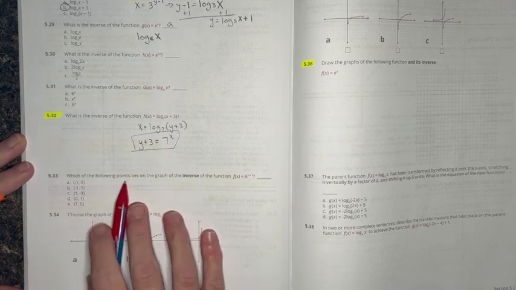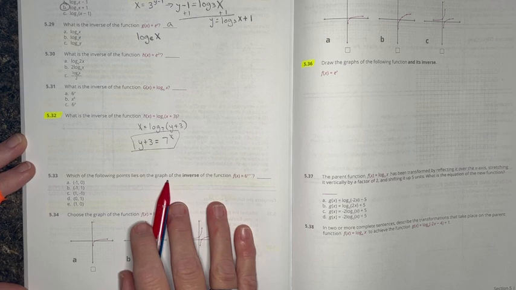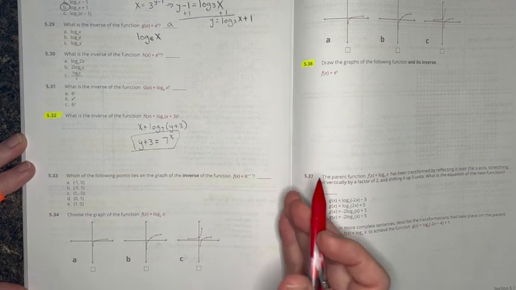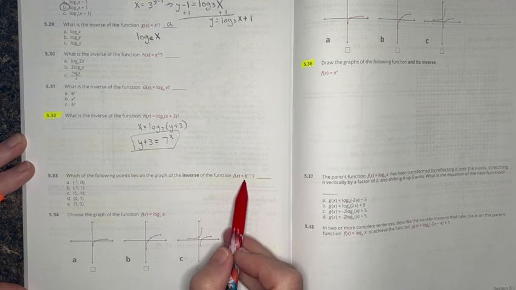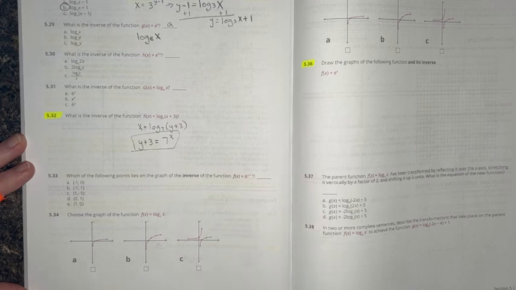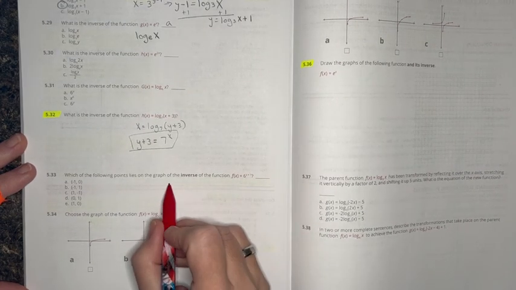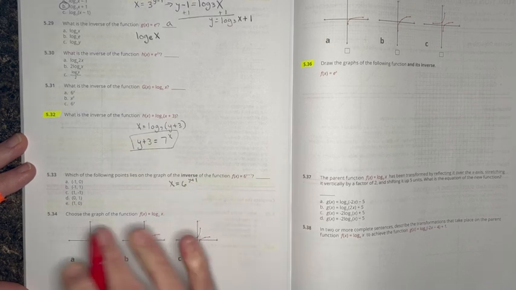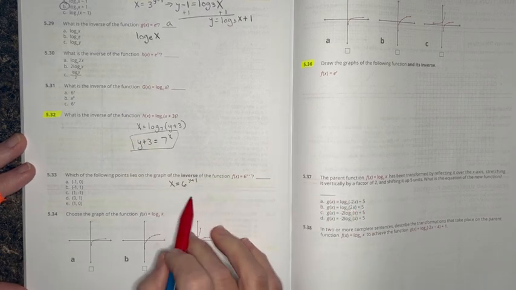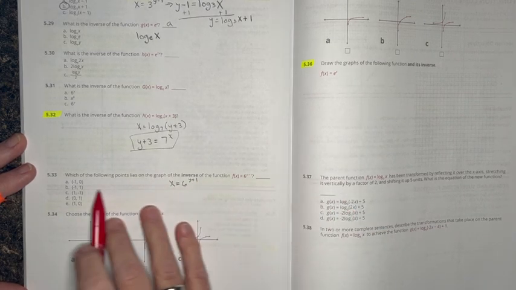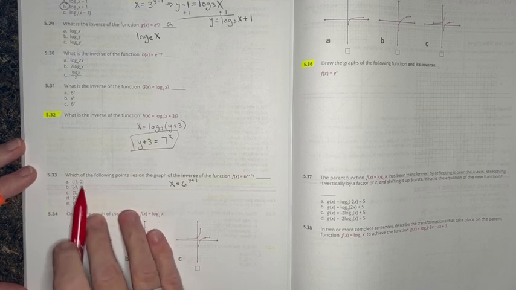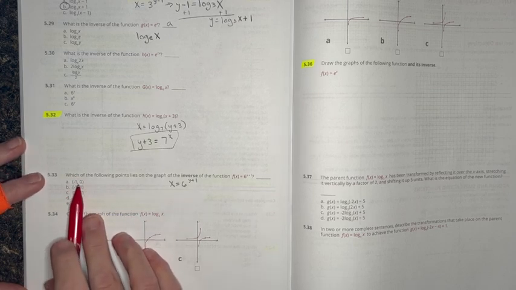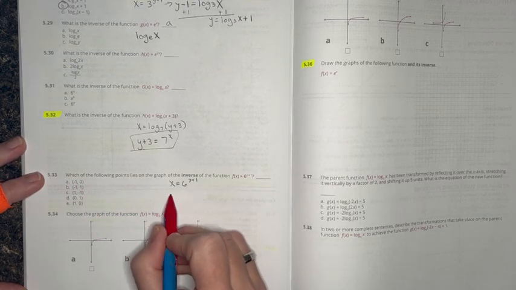Now it says, which of the following points lie on the graph of the inverse of the function f of x equals 6 to the x plus 1 power? Well, the inverse is going to be written as x equals 6 to the y plus 1 power, right? We're not going to bother changing it to log right now because we can try and solve from here. They've given us a choice of answers, right? So we'll start with the first one.